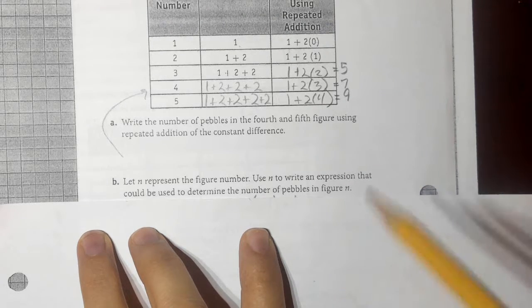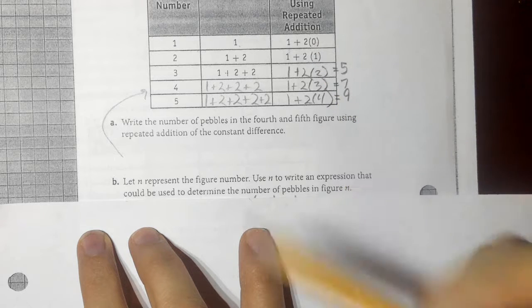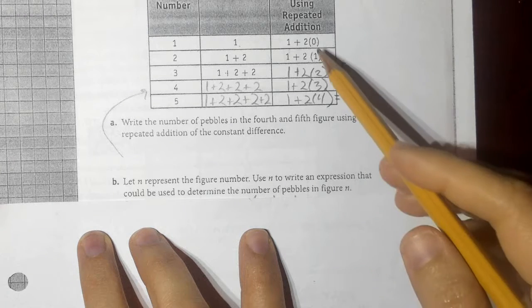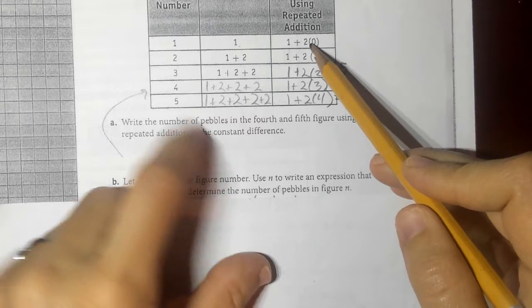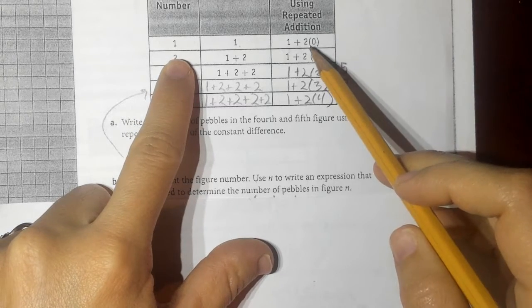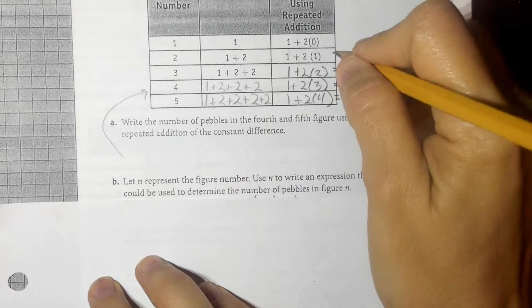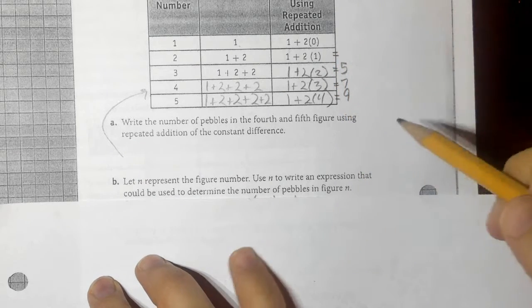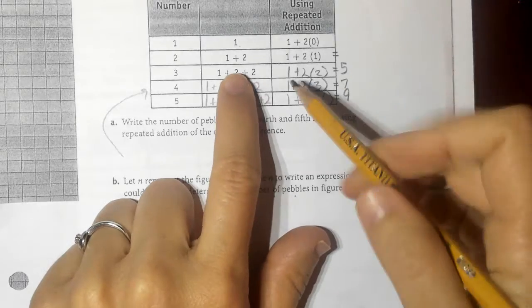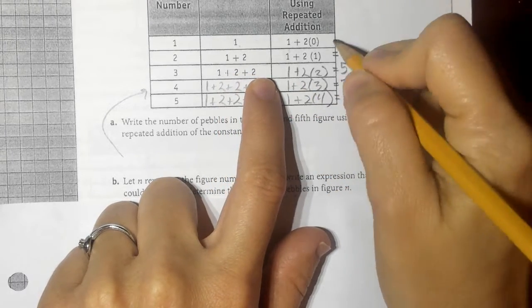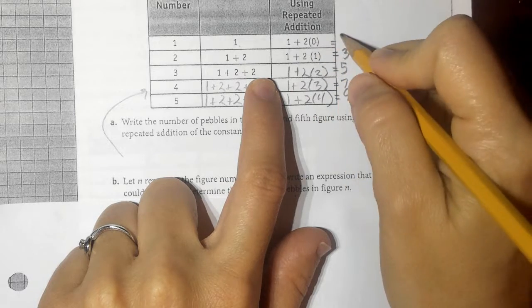If you're doing repeated addition, I don't think I'm even going to show you this. I'm just going to show you how we've been doing it. So this is going to be, this would be 3. And this, of course, is 2.